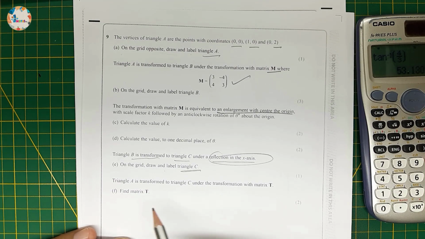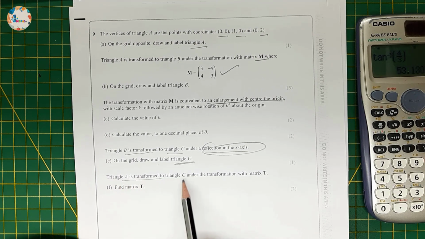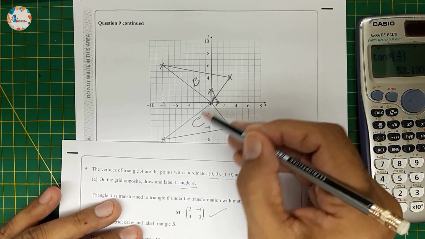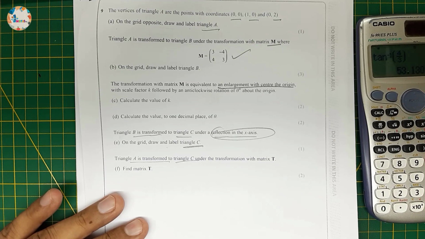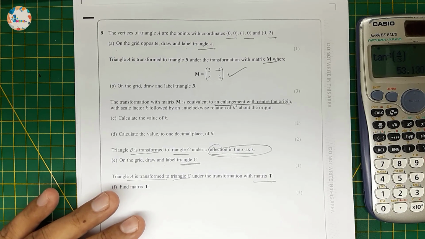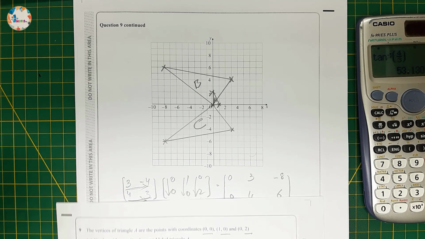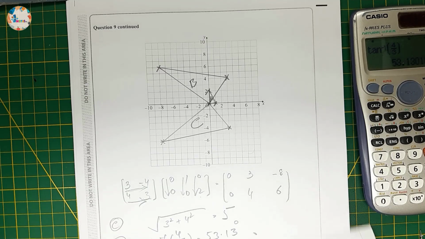Then comes to F part. Triangle A is transformed to triangle C. So A is this smaller one and C is this bigger one, under the transformation with matrix T. So under the matrix T, find the matrix. So we have to find the matrix of that transformation A onto C.